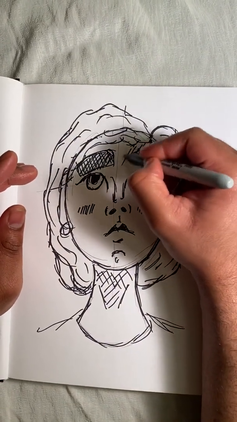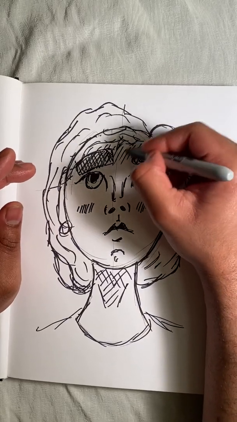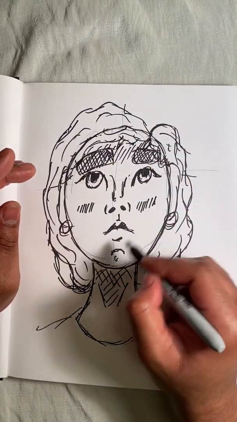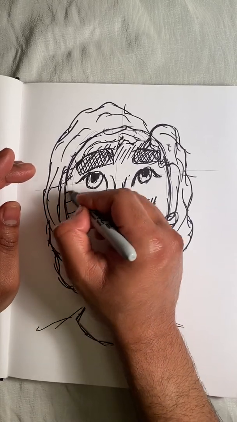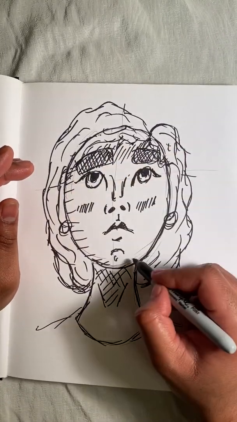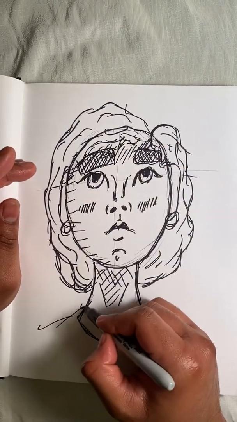So I draw these lines indicating shadows, and also I draw these horizontal lines. So this is how I draw the female face. I'm gonna add a necklace.